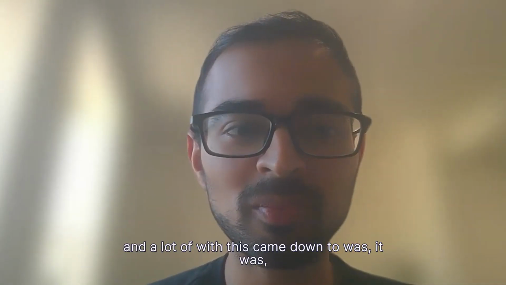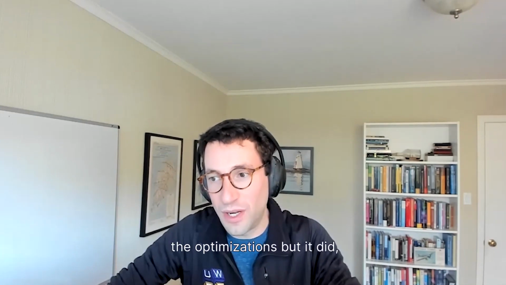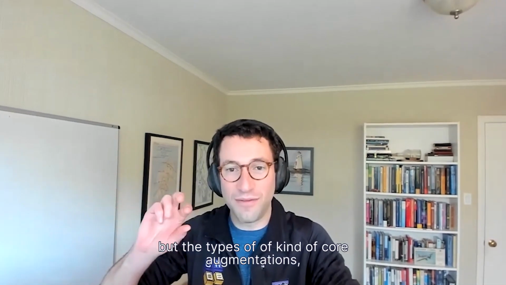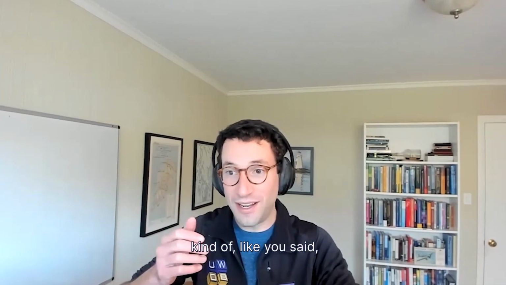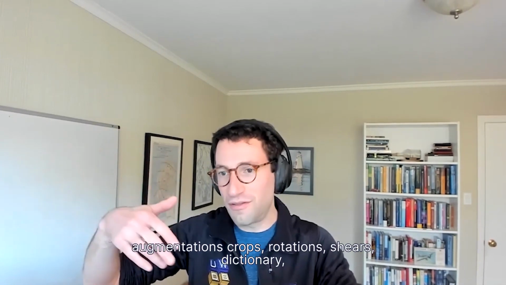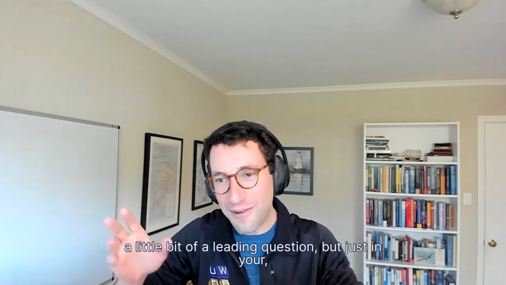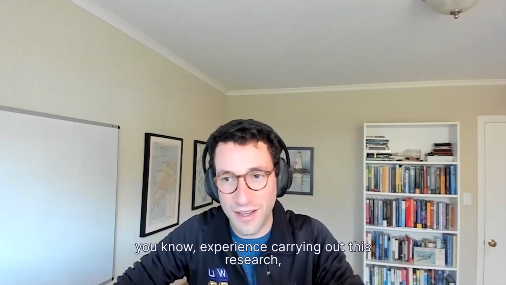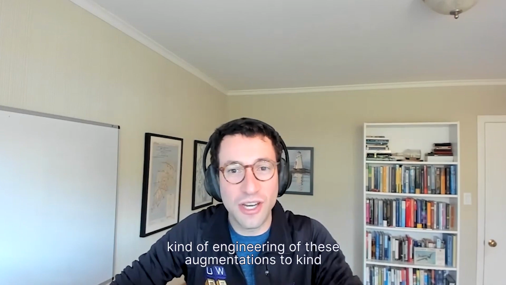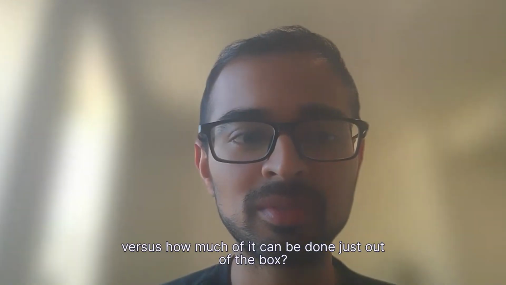A lot of this came down to it being automated in terms of applying and tuning the optimizations, but it did require someone to engineer what we call transformation functions, the types of core augmentations, the building blocks, like crops, rotations, shears, dictionary replacements, whatever it might be, that are going to get you from one domain to the other. So it's a little bit of a leading question, but in your experience carrying out this research, how much does this rely on engineering of these augmentations to connect these spaces, versus how much can be done out of the box?